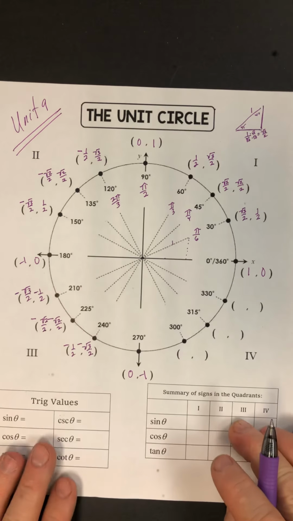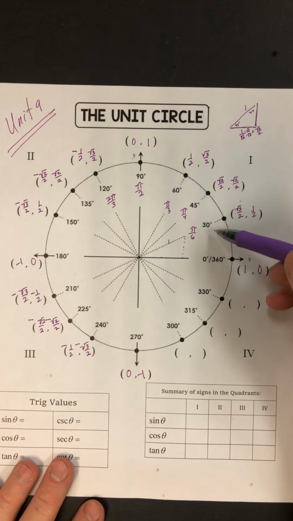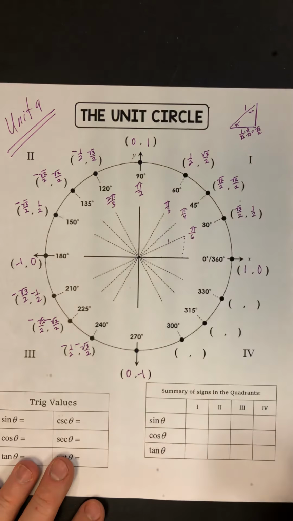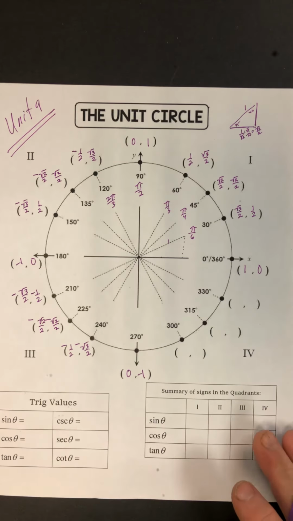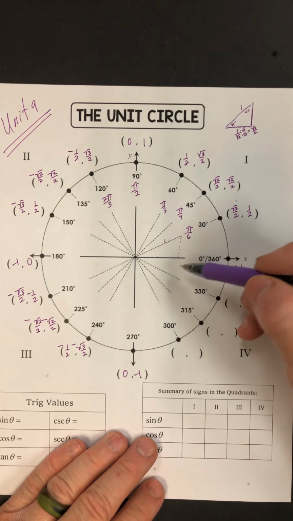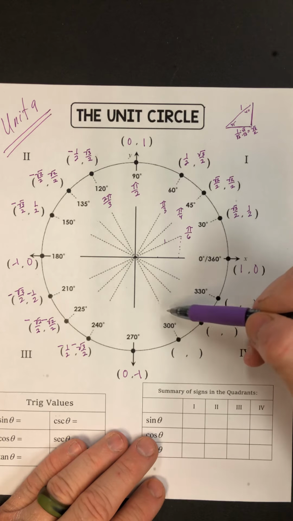I mean, really, if you think about it, you only need to know the 30 and the 45, because you know the 60 is just flip-flop from the 30. So it's not a lot, really, to actually memorize. Okay, let's go to this one. 300 then.